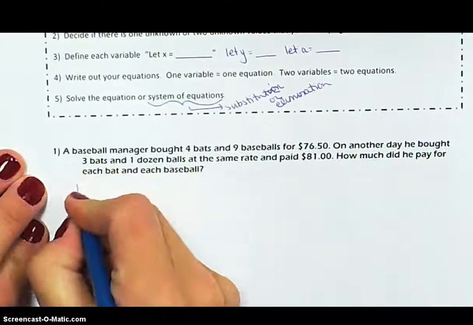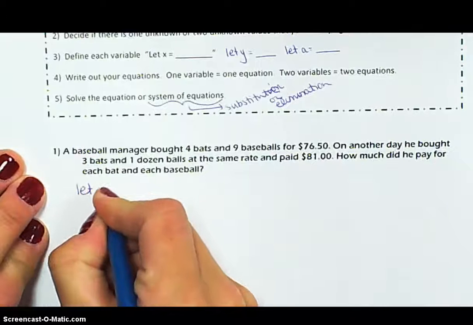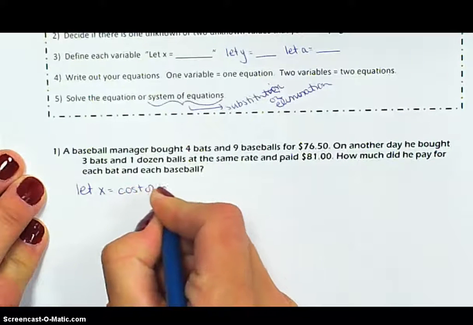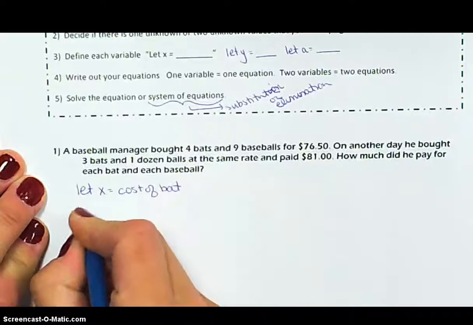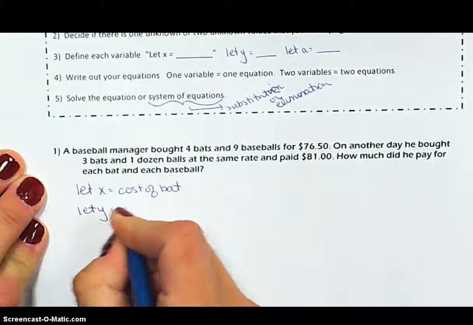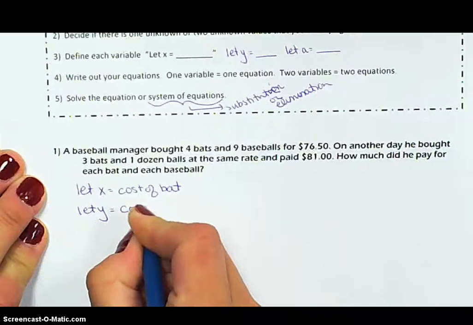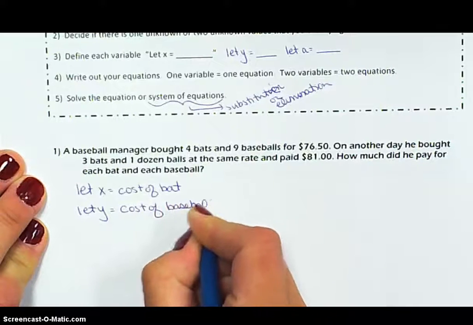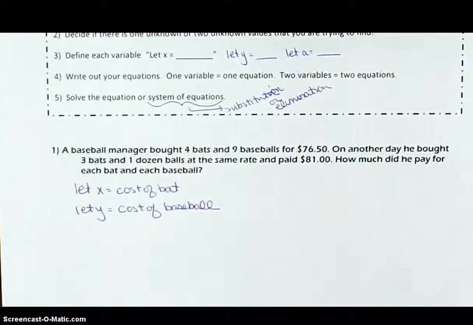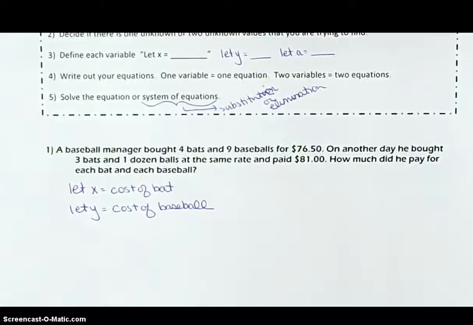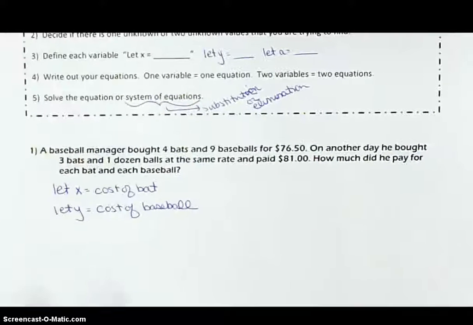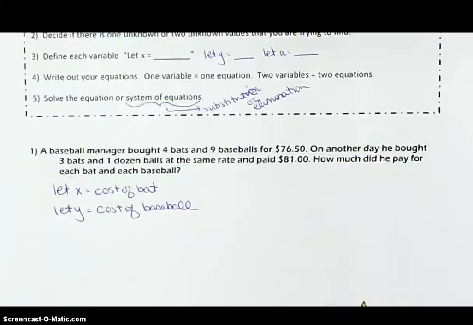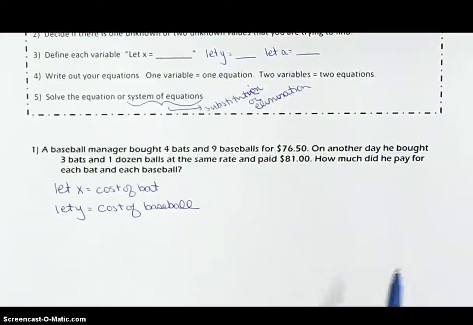So I'm going to come over here now and say, let x equal the cost of a bat, and let y equal the cost of a baseball. Okay, so now that we know we're going to solve for 2 things, that also means we're going to have 2 equations. So let's go back now and reread the question to see if we can find our important information.